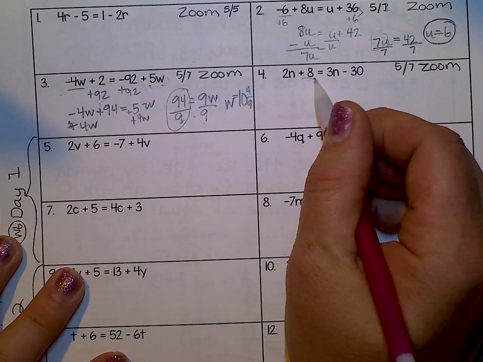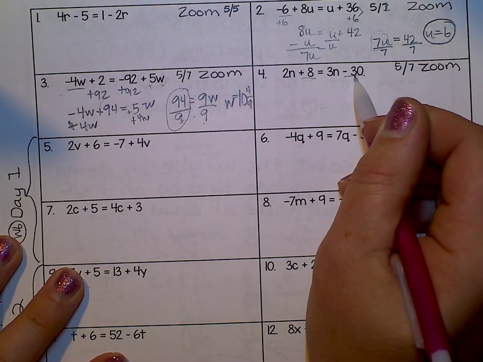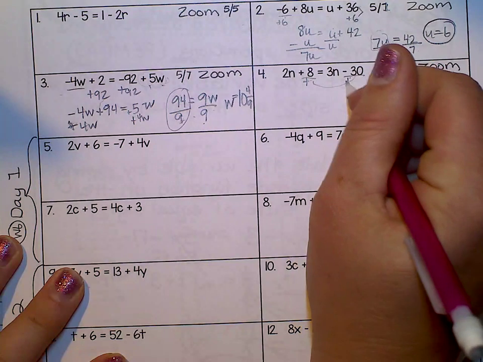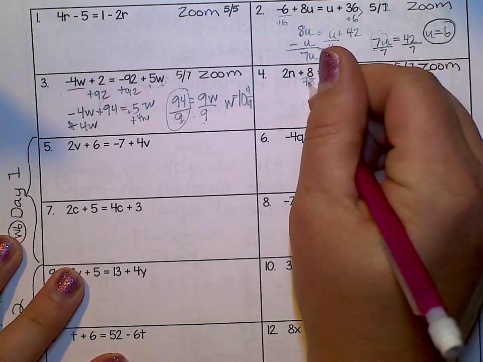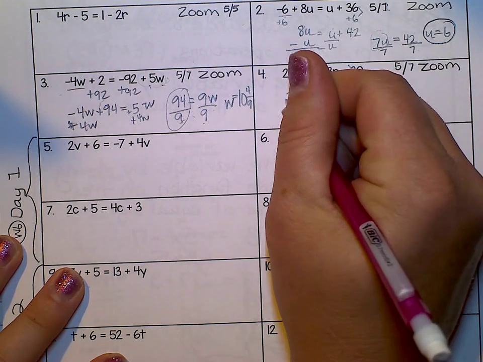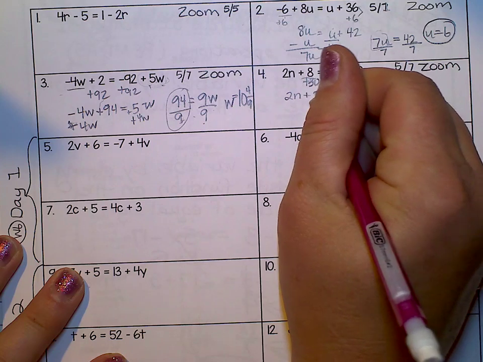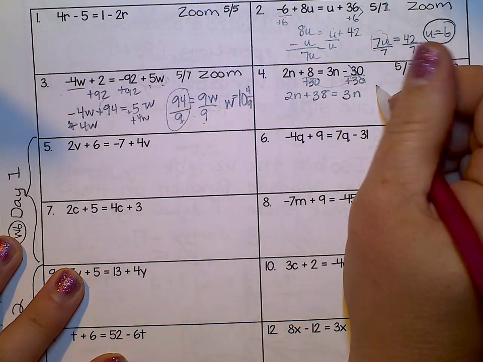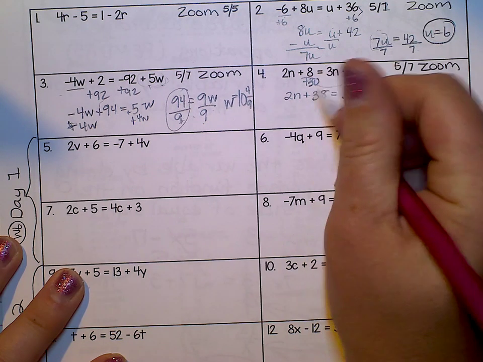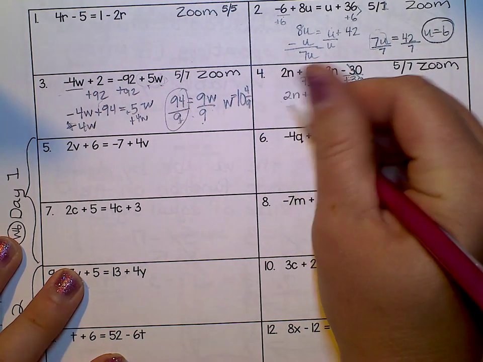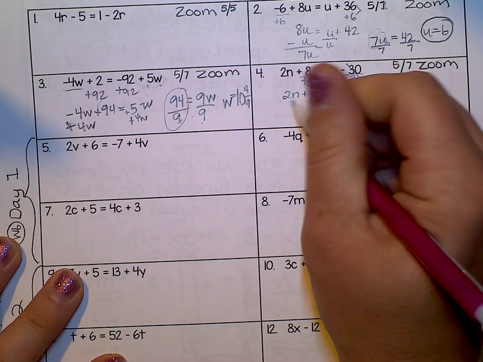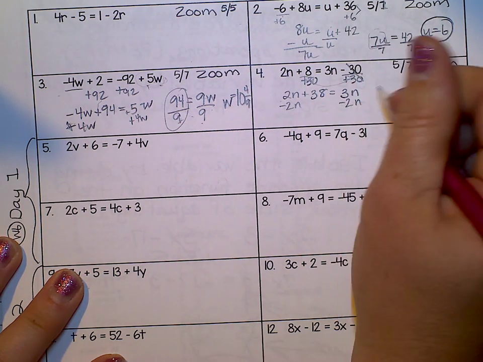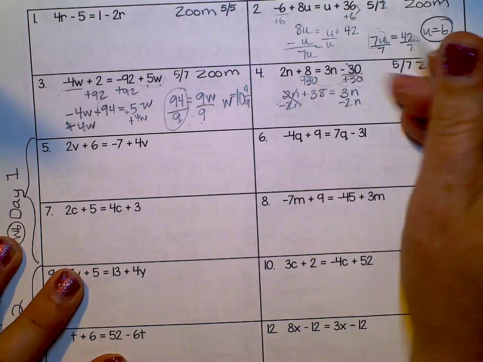So again, I have a negative here, so I'm going to bring this over here. So plus 30, we'll cancel that out, plus 30 over here. So now I have 2n plus 38 equals 3n. And now I want to keep this positive, so I'm going to subtract 2n from this side, so that cancels out.